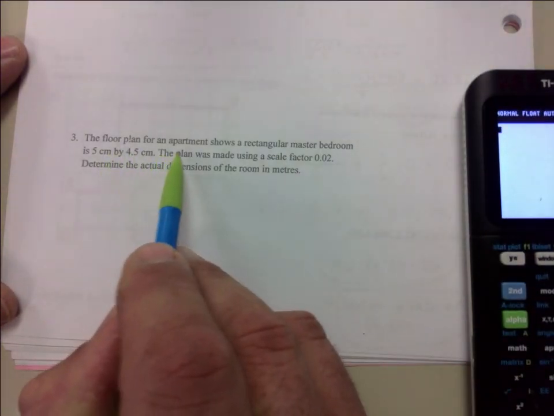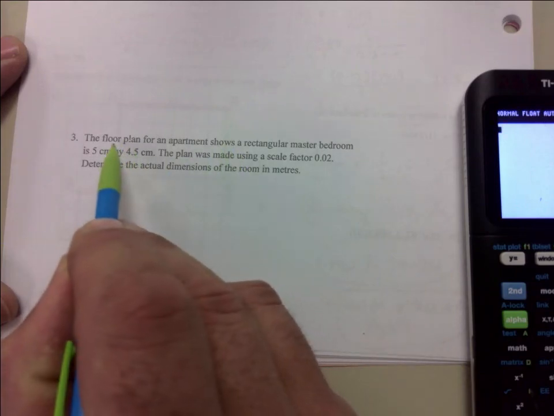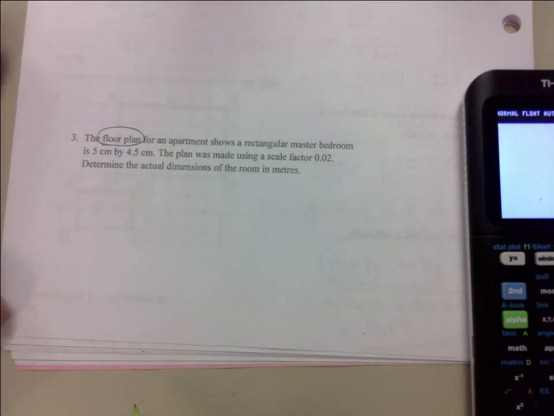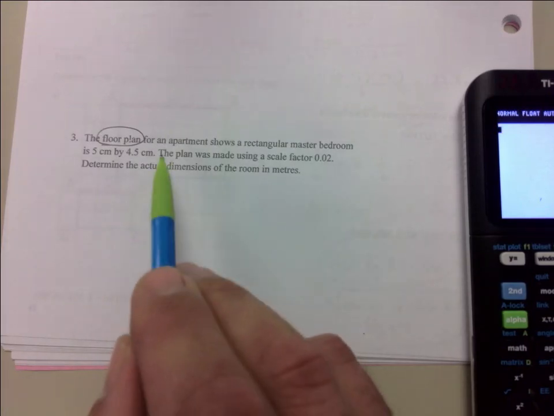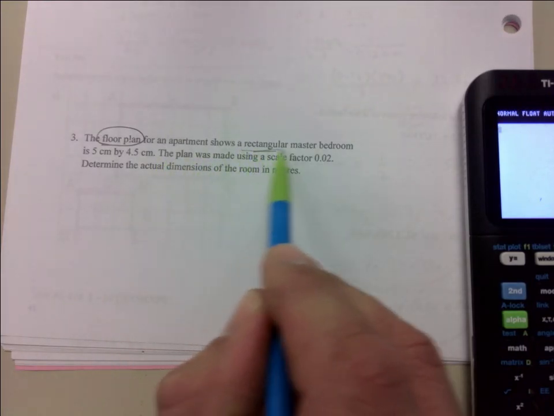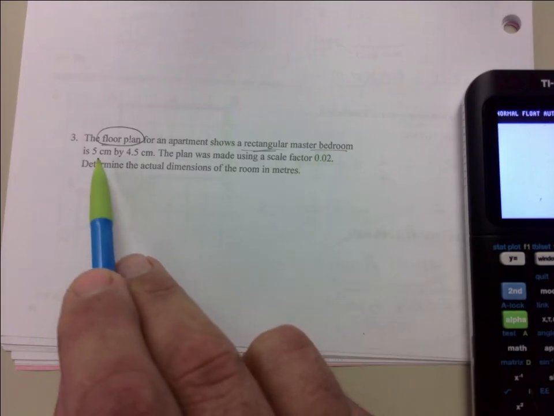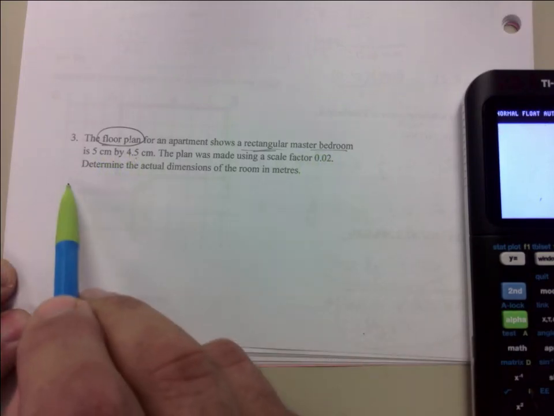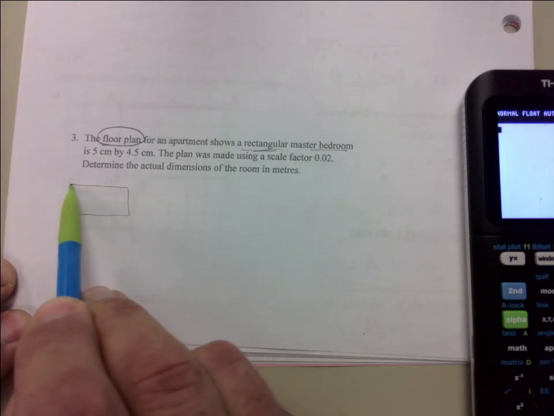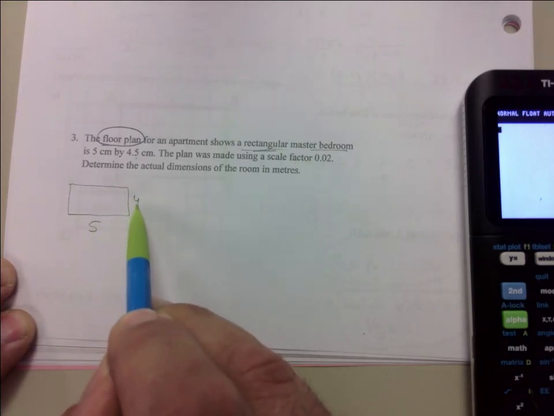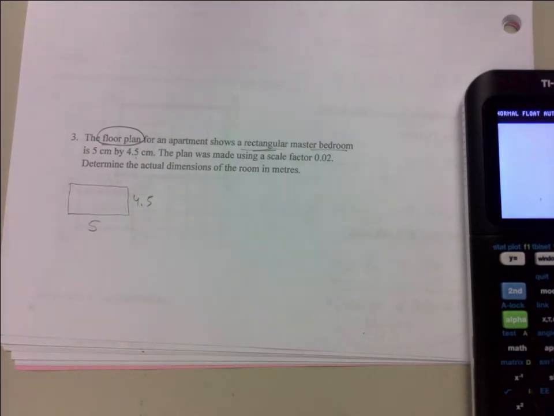The floor plan for an apartment, floor plan, what are we thinking? Diagram, or should we use new and original? I would use diagram. Okay. The floor plan of an apartment shows a rectangular master bedroom that is 5 by 4.5. So I don't know, some of you I see you like a visual, so that's the bedroom.